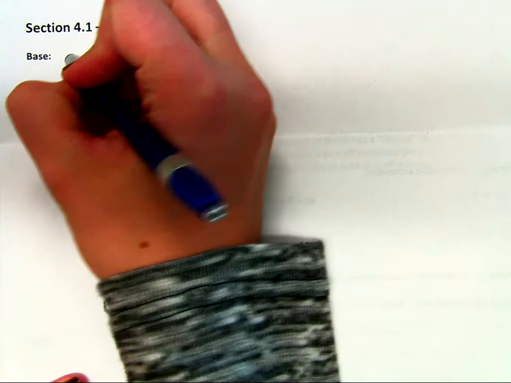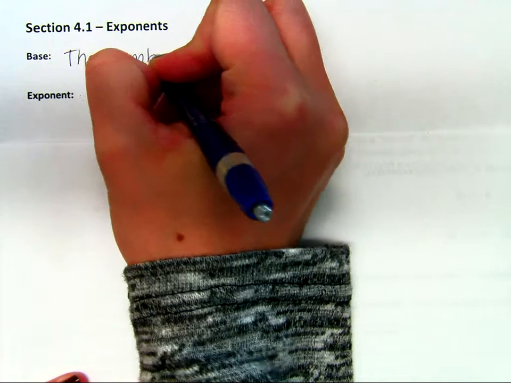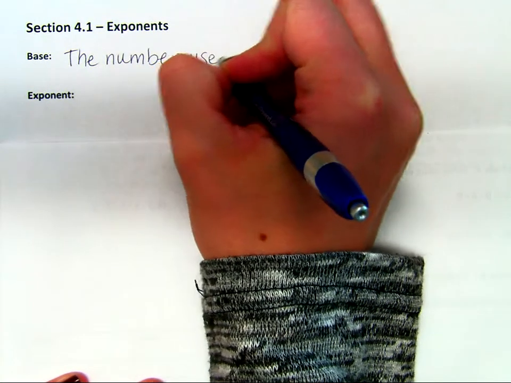Today we're going to be talking about exponents and how we use them. So first let's go over a couple definitions. A base, the formal definition, is the number used as a factor.